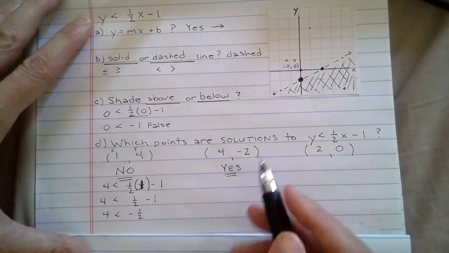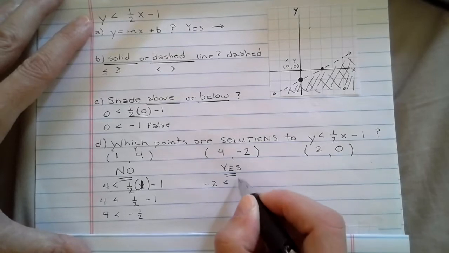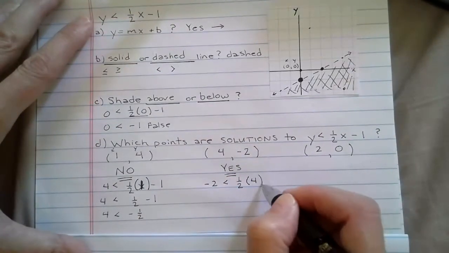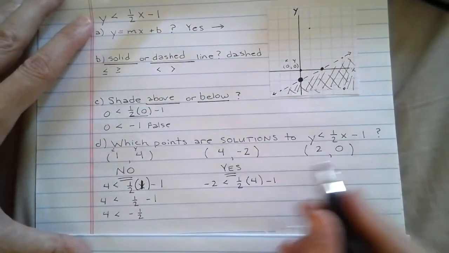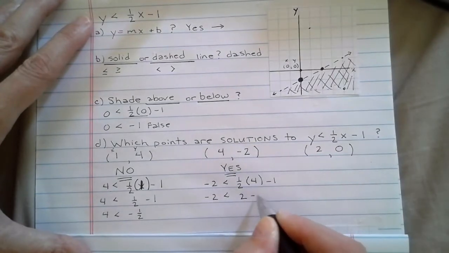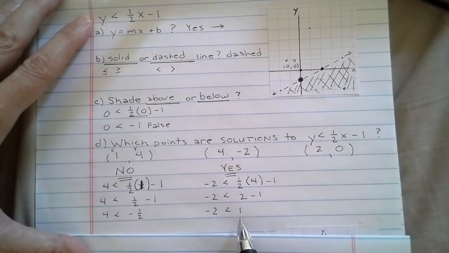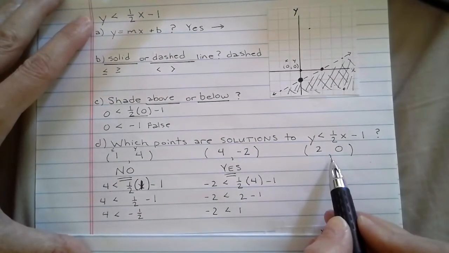All right, let's try again. My y value is negative 2. So is negative 2 less than 1/2 of our x minus 1? I'm just plugging my x and my y right into this equation, and I'm going to simplify the right-hand side. 1/2 of 4 is 2. 2 minus 1 is 1. And 1 is actually bigger than a negative number. So we know this is a solution. It made this true.